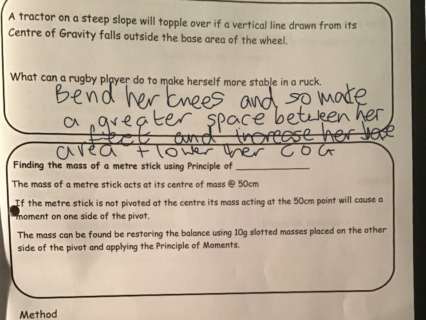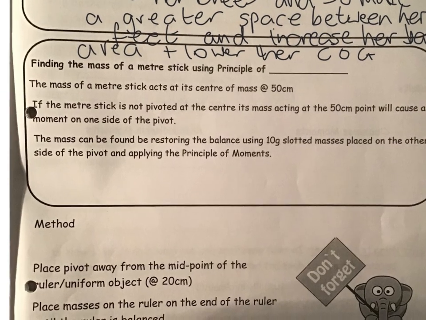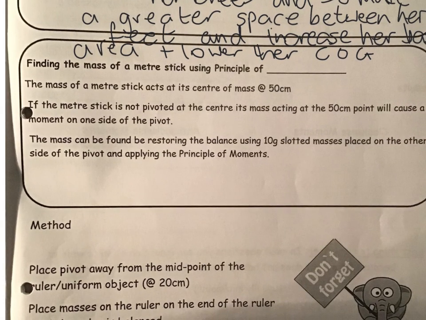So what we're being asked is we need to find the mass of a meter stick using the principle of moments. So the mass of a meter stick acts as its centre of mass at 50 centimetres. So if you have a meter stick, the centre of mass bang on the middle would be at 50 centimetres. If the meter stick is not pivoted at the centre, its mass acting at the 50 centimetre point will cause a moment on one side of the pivot.